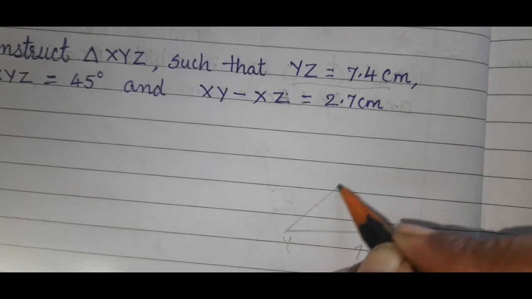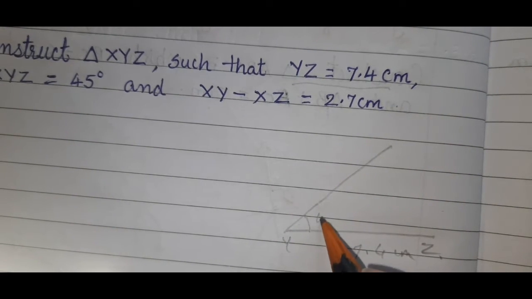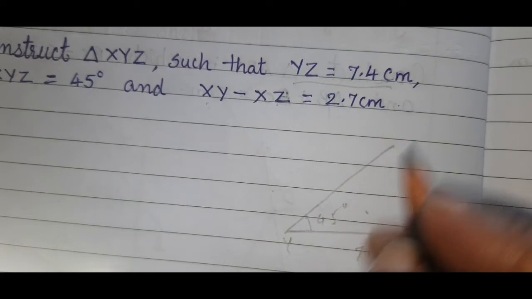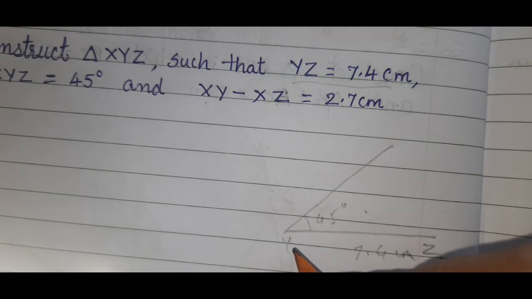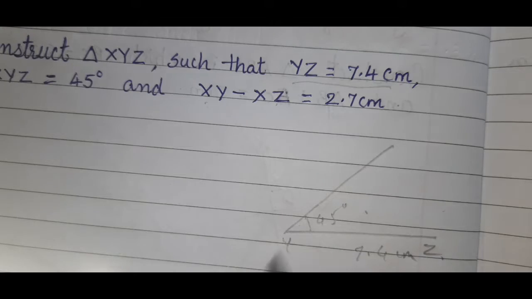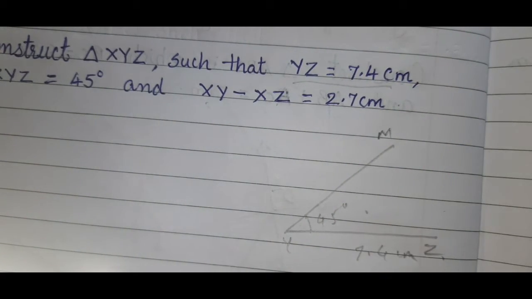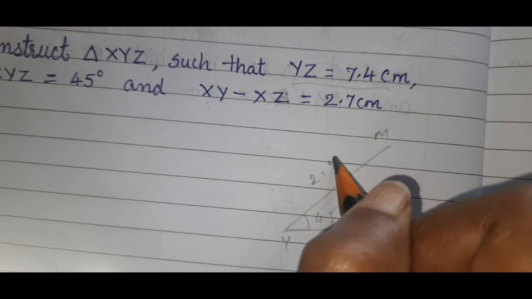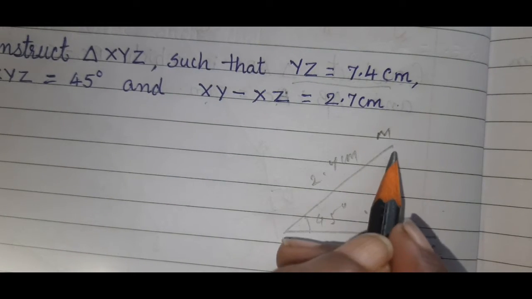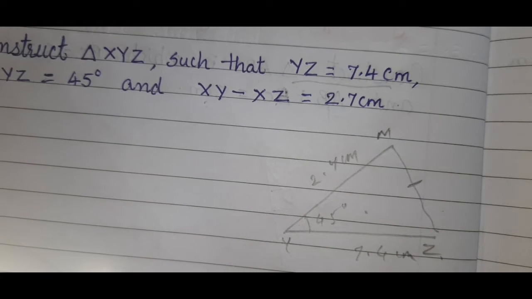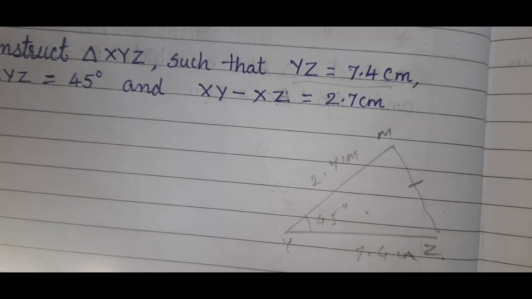Then angle Y is given, that is 45 degrees. And XY minus XZ, we will suppose, is XM, which is equal to 2.7 centimeter, and this is to be joined. And we have to draw the perpendicular bisector of MZ. Clear till here?